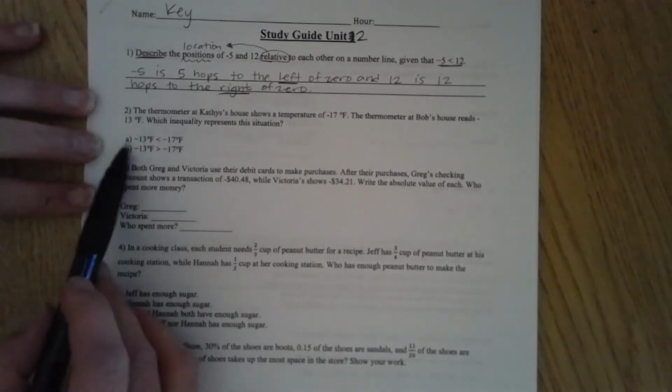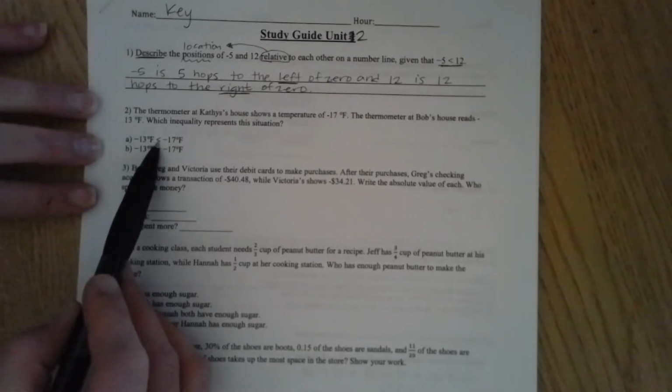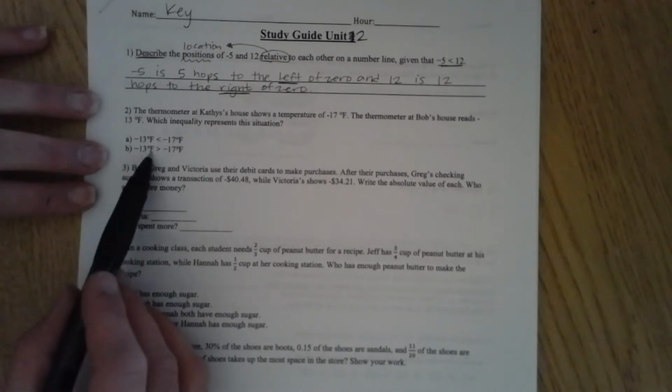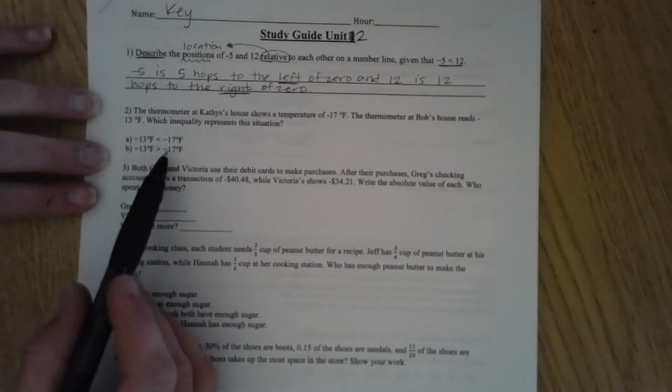Number 2 says, the thermometer at Kathy's house shows a temperature of -17 degrees Fahrenheit. The thermometer at Bob's house reads -13 degrees Fahrenheit. Which inequality represents this situation? So A says -13 is less than -17. B says -13 is greater than -17.